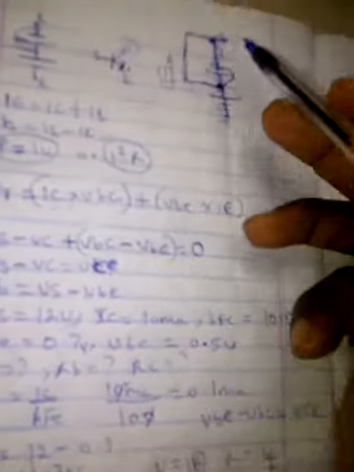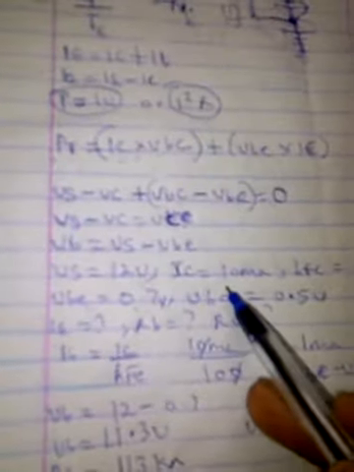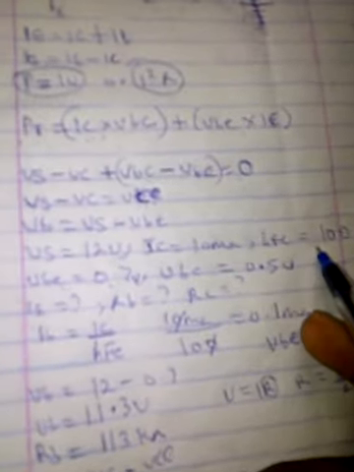Now in the case whereby we have 12 volts being supplied and the collector current here is 10 milliamp, HFE is 100, VBE is 0.7 and VBC is 0.5. IE is unknown, RB is unknown, RC is unknown, we don't know the values.